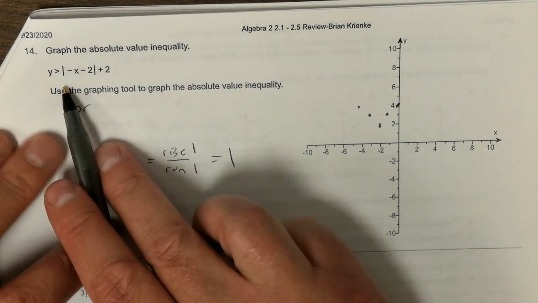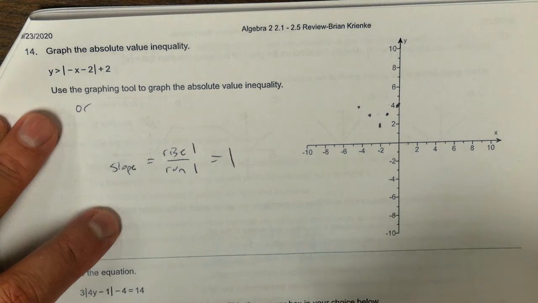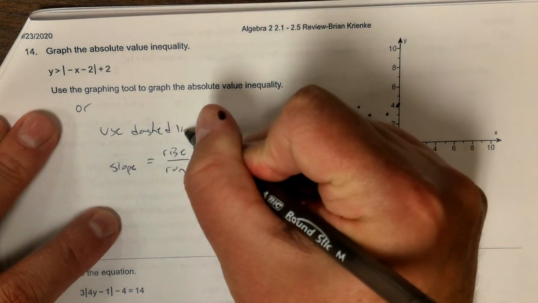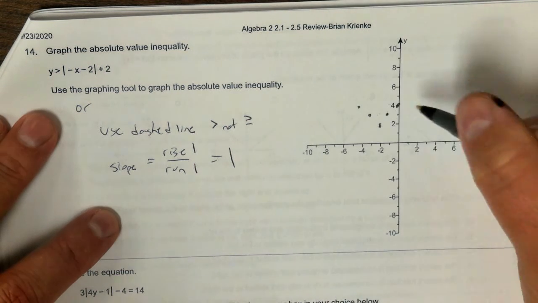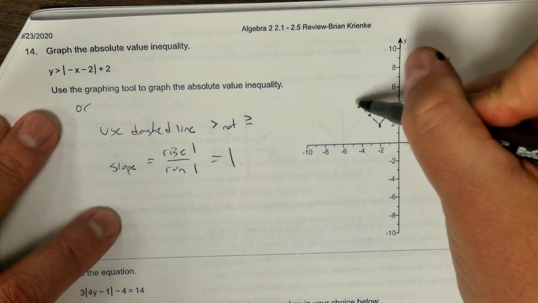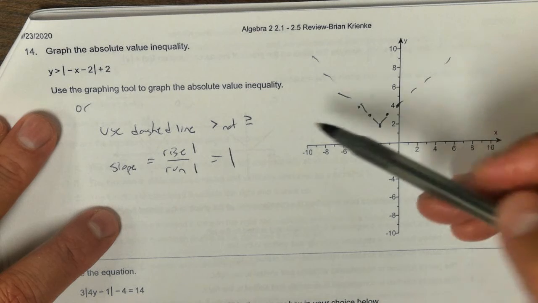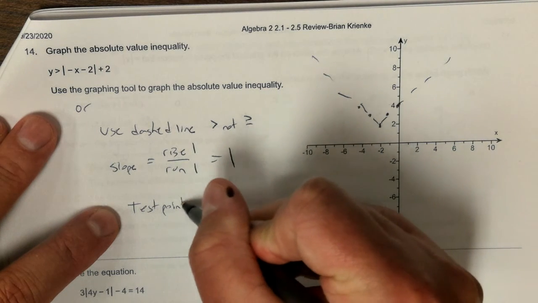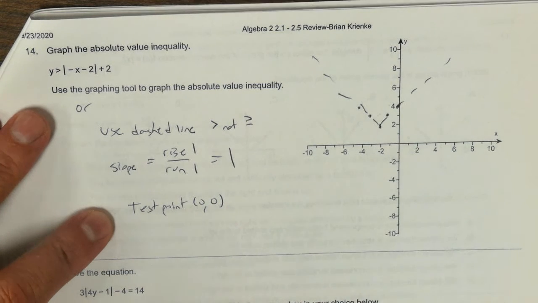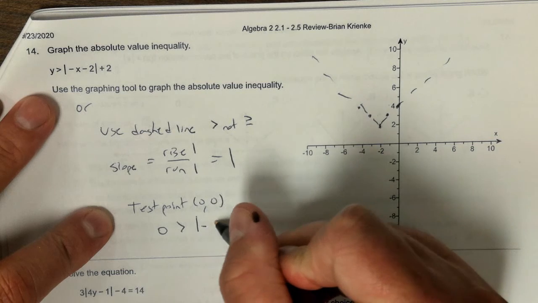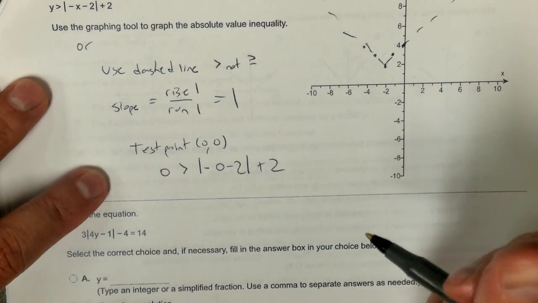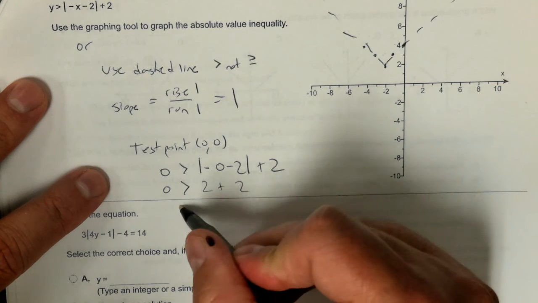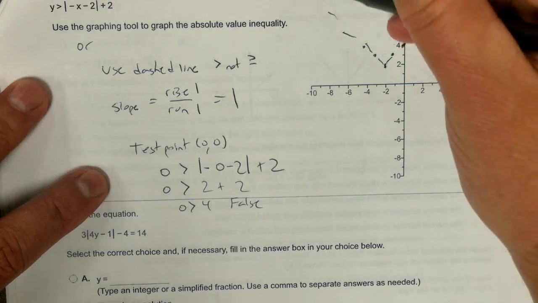Because it's greater than, but not greater than or equal to, we need to use a dashed line. And then you could test a point, 0, 0. So you'd have 0 greater than, negative 0 minus 2 plus 2, 0 greater than 2 plus 2, 0 greater than 4 is false, and so we shade on the inside.